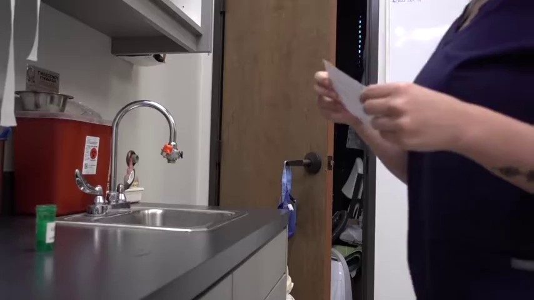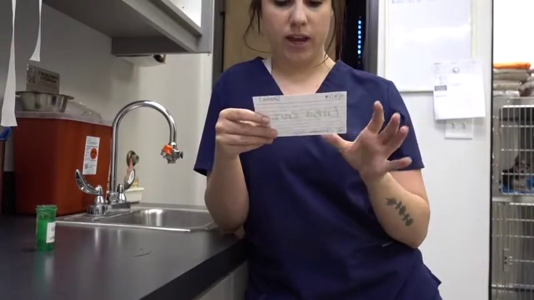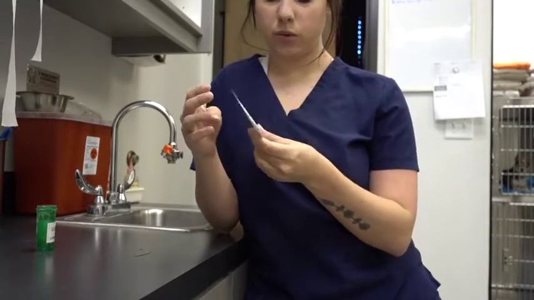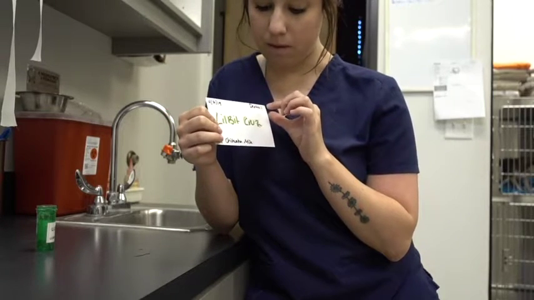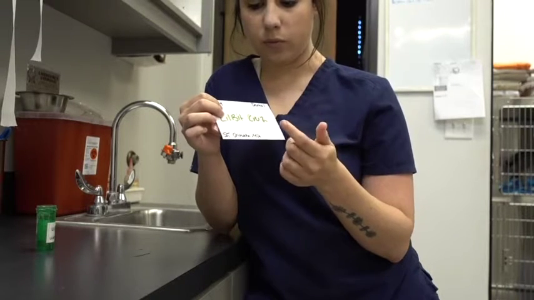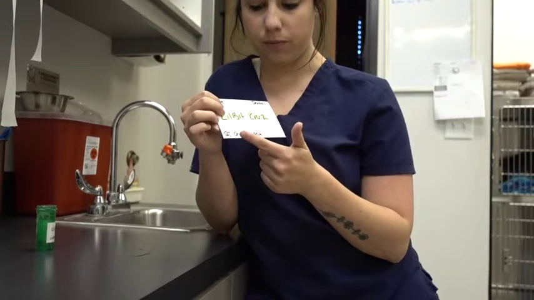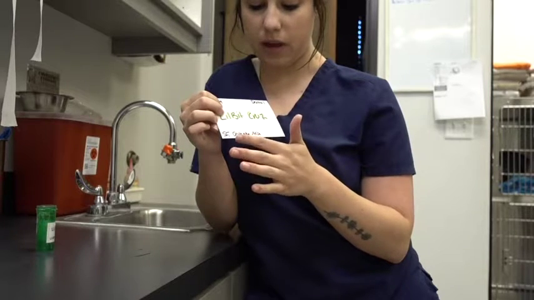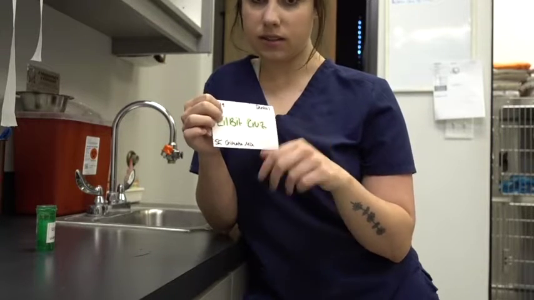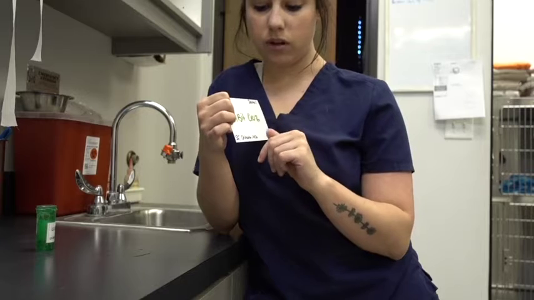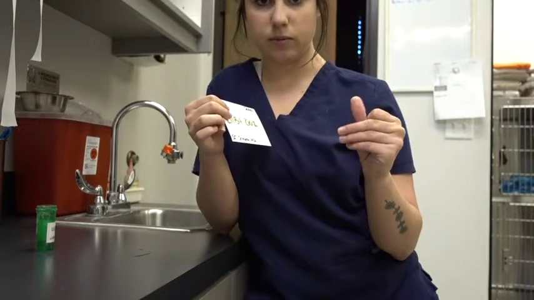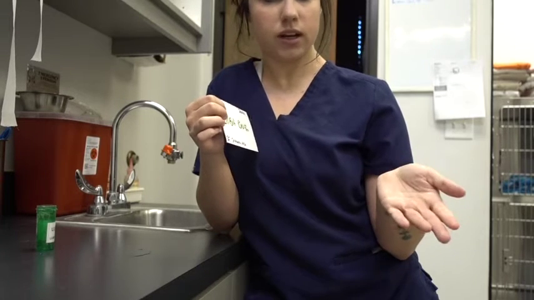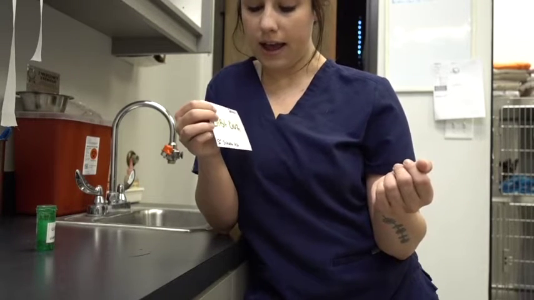So for a cage card for a patient, we'll include their first and last name, the date that they're here. We'll also include the procedure that they're coming in for. We'll classify whether they're spayed or neutered, male or female, the breed of the dog, and sometimes if we have the same breed of dog, we will write the color of the dog as well, or any specific patterns that could distinguish it from the other breed of dog.